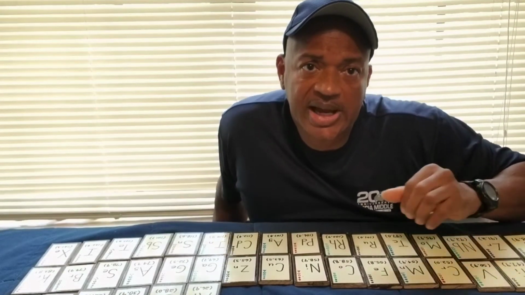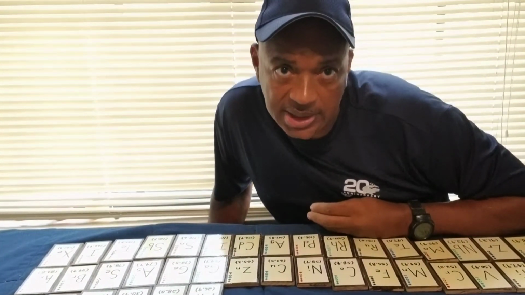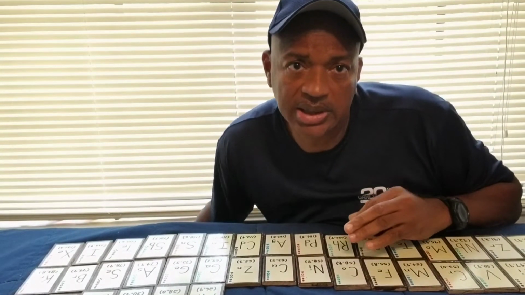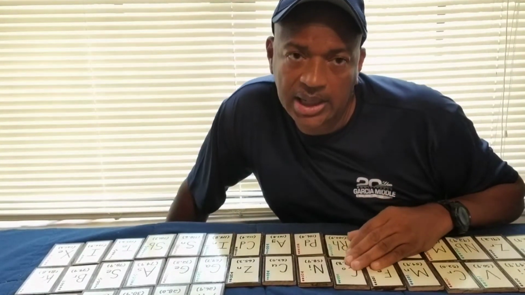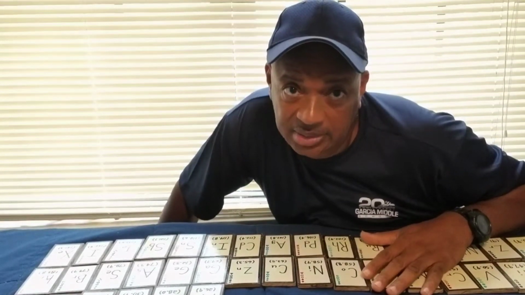Today's strategy has to do with, excuse me, I have to readjust myself here. Today's strategy has to do with the periodic table of the elements. This is a critical thinking activity. It will take most of the period.